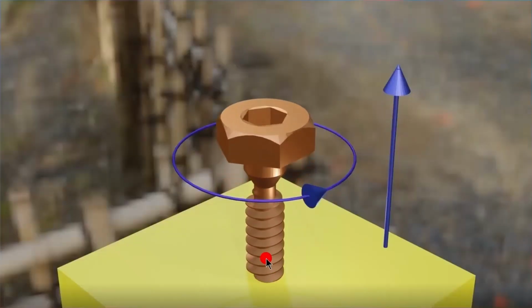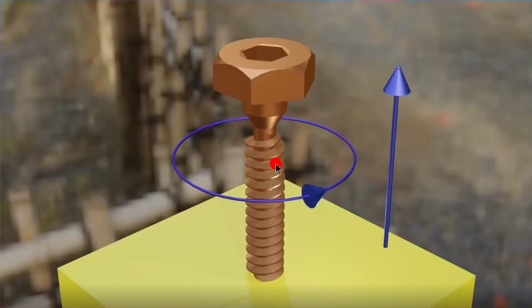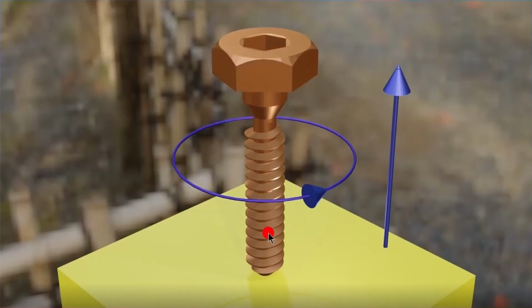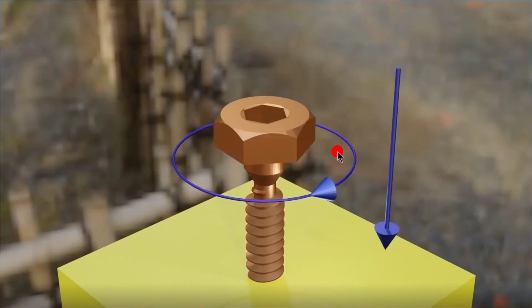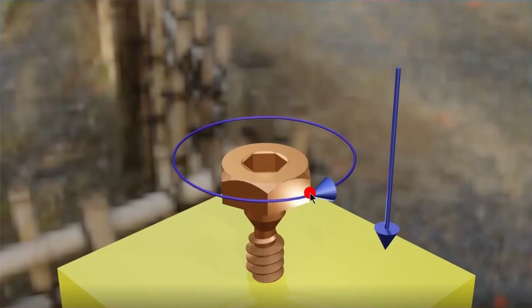For the screw to be removed or taken upwards, we have to rotate it in anti-clockwise. That is, when current is towards us, magnetic lines are anti-clockwise. For the screw to go downwards, we have to rotate it clockwise. That is, when current is away from us, magnetic lines are clockwise.